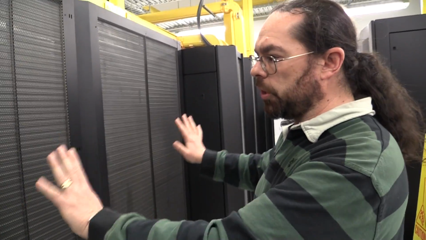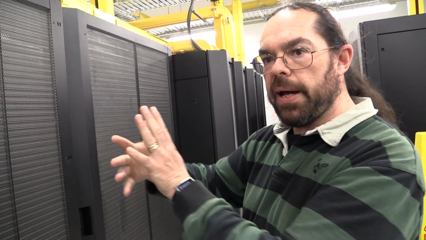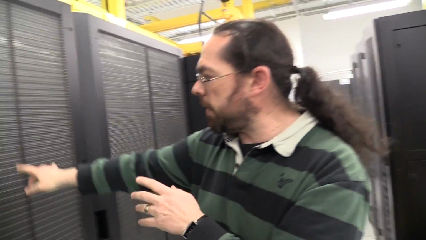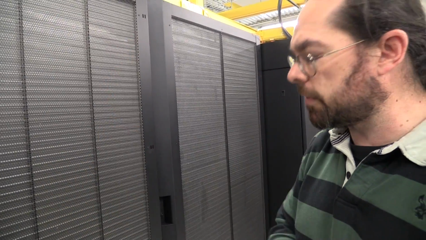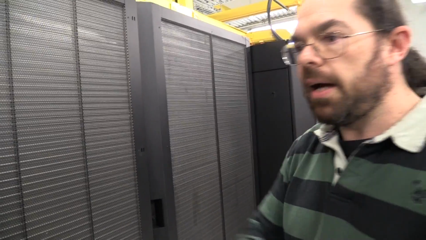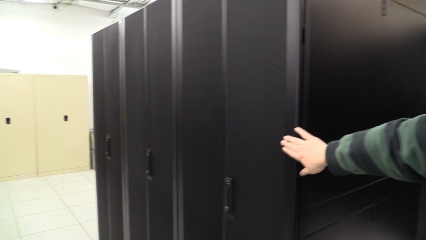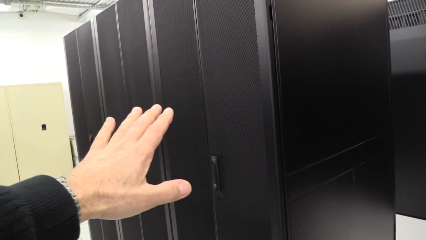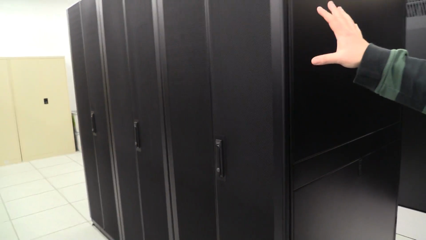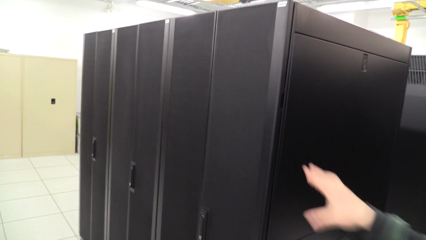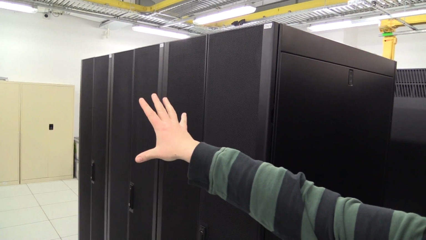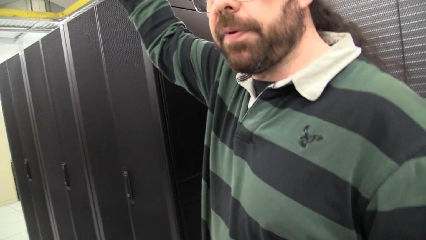Everything else is water cooled with these doors where the hot air is forced out through this radiator grill, and then you get a heat transfer to the water going through it. And then that comes back to what are called coolant distribution units here, CDUs. So these are just for cooling? Yes. They connect the closed loops in the room to a large buffer tank behind that wall, and then up to the top for the chillers.